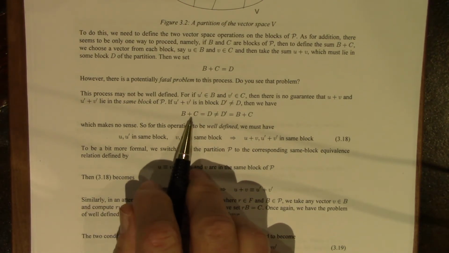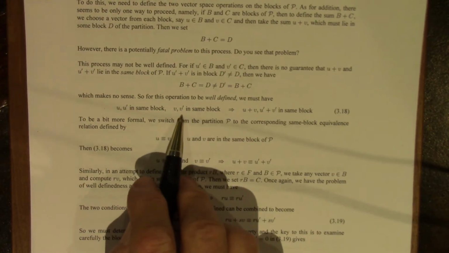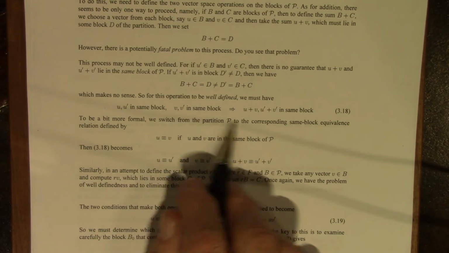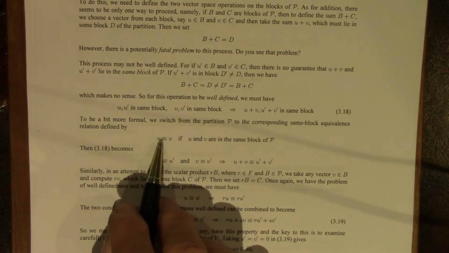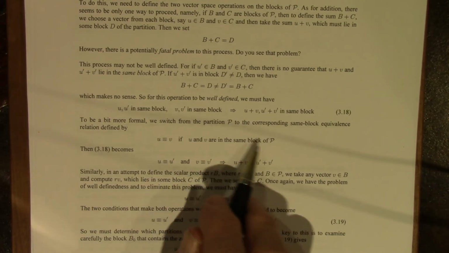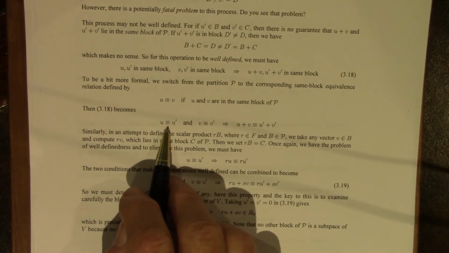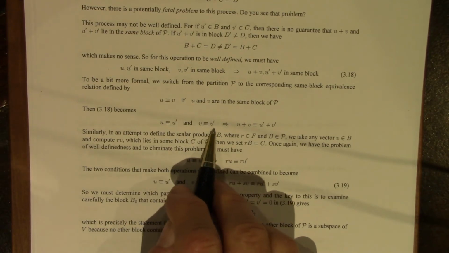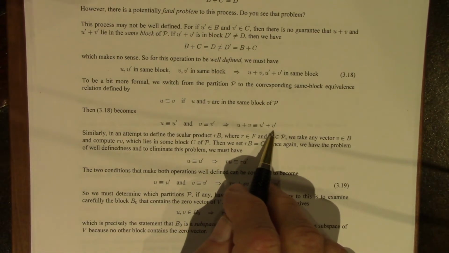It'll be a legitimate binary operation on the blocks of the partition. We can be a little bit more formal by passing to the same-block equivalence relation, and that, as you may recall, is u is equivalent to v if u and v are in the same block of the partition. So then this condition that we need becomes: u equivalent to u prime, v equivalent to v prime, implies u plus v equivalent to u prime plus v prime.